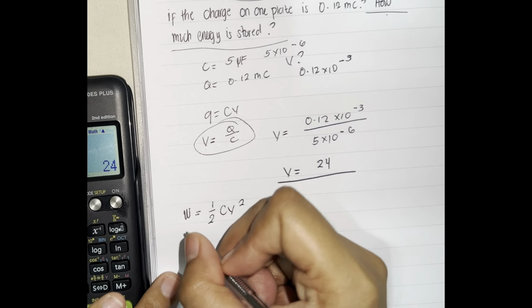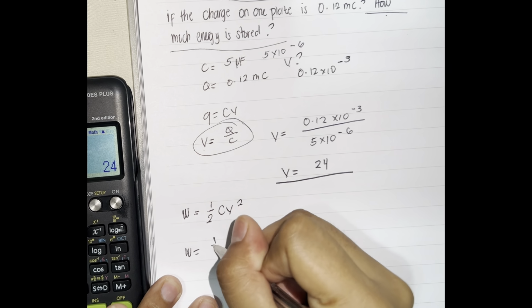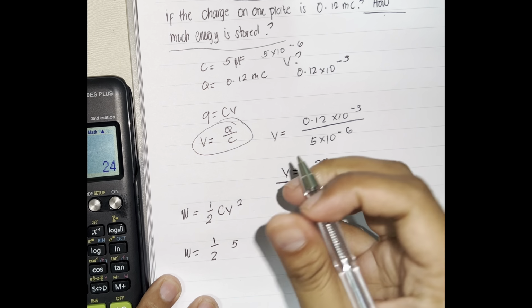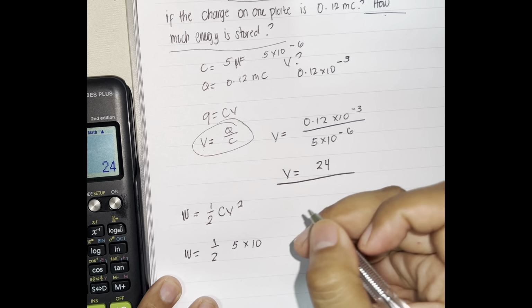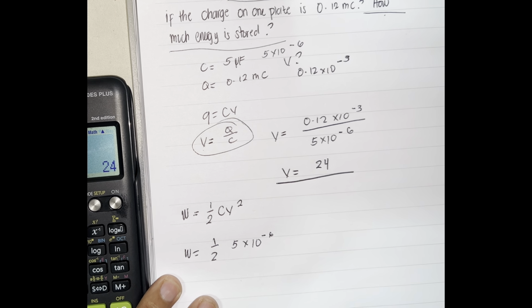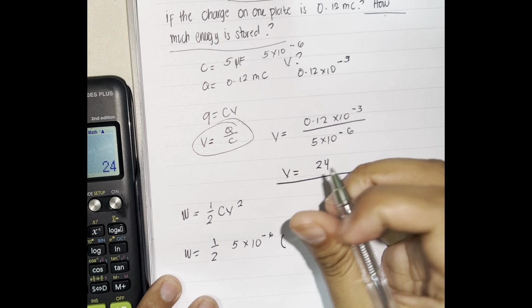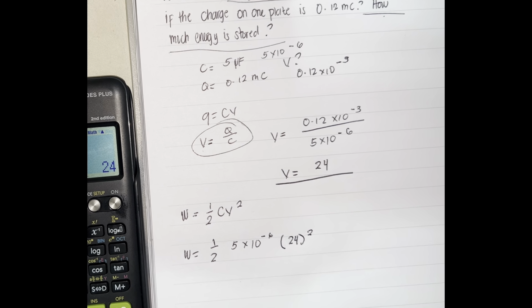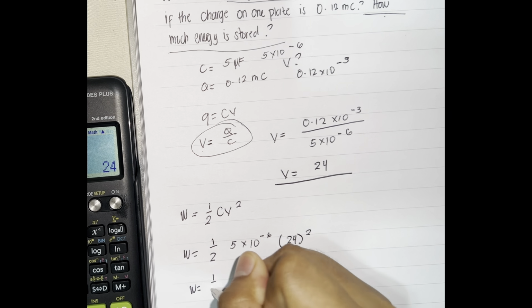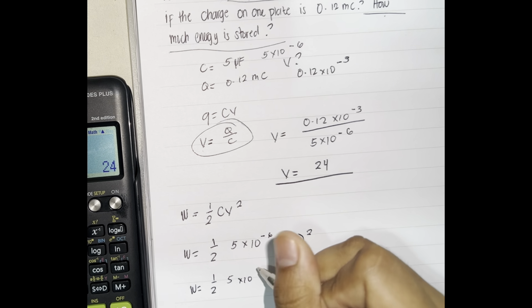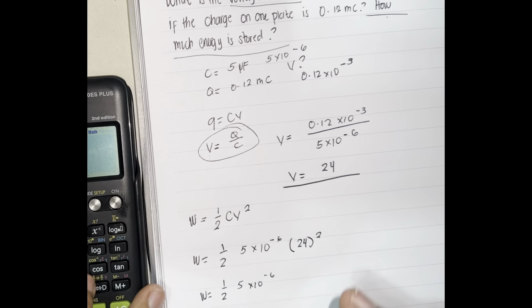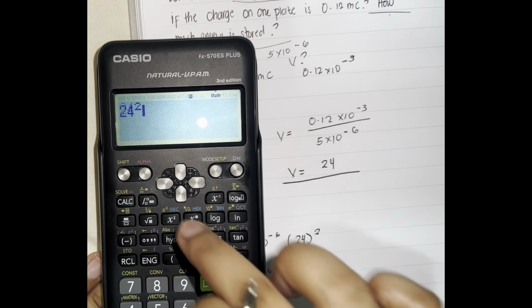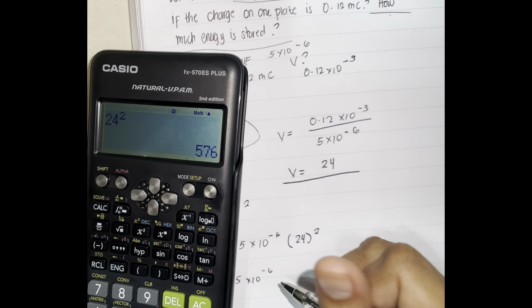So, we plug in: 1/2, the capacitor is 5 times 10 to the negative 6, times the voltage 24 squared. 24 squared is 576.